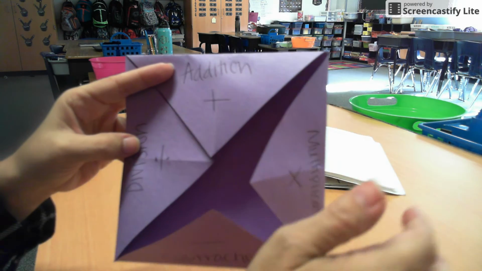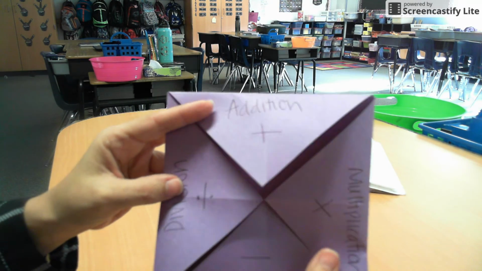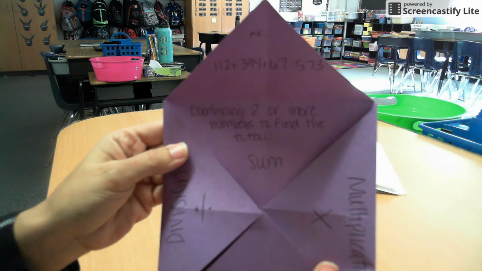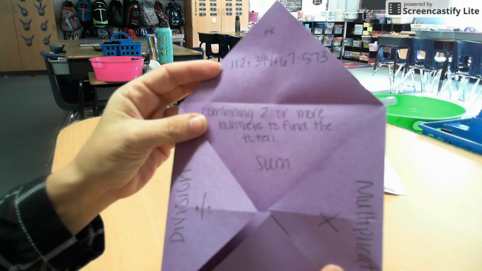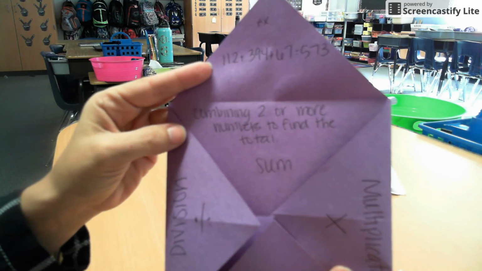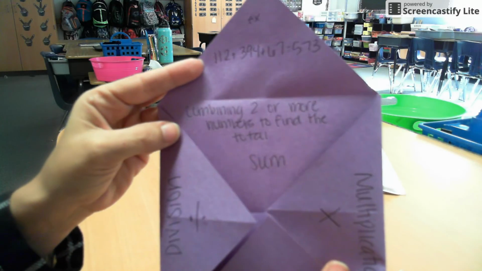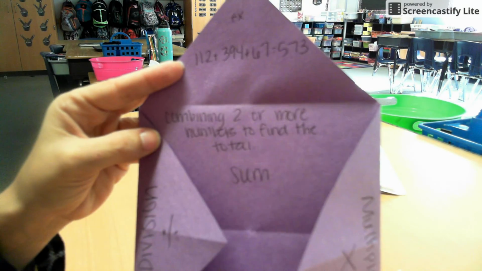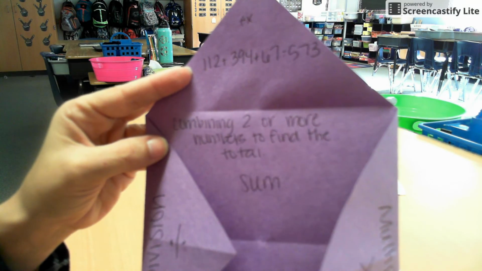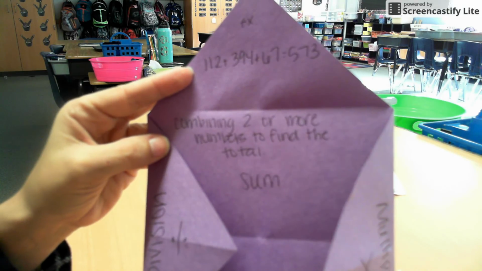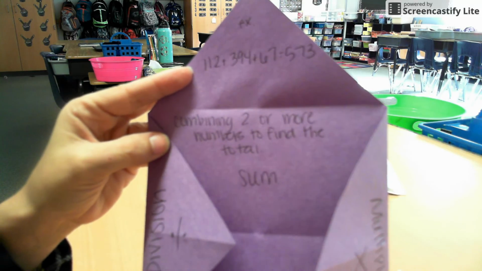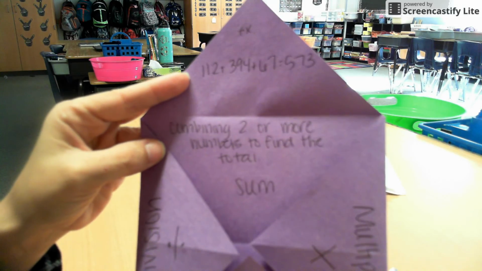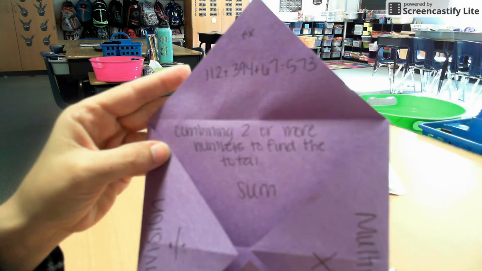All right, so we're going to start with the addition flap. When we're doing addition, we are combining 2 or more numbers to find the total or the sum. So we have those key words: combining, total, sum. And then my example is up above, 112 plus 394 plus 67 equals 573. So that's the addition flap. So pause and let's write that one down.